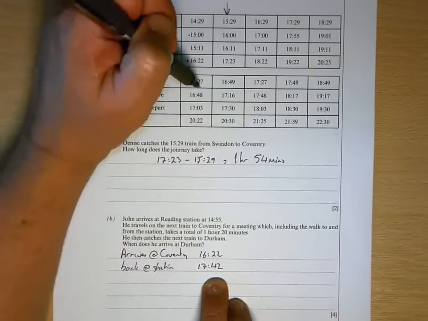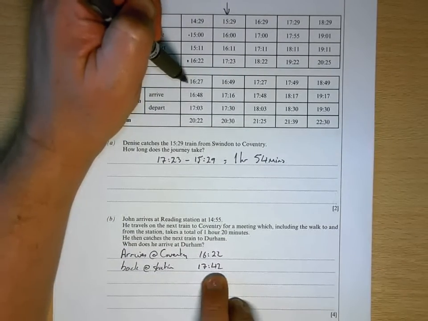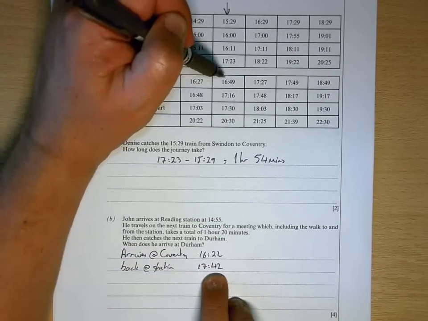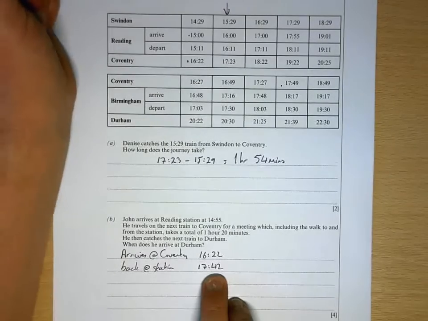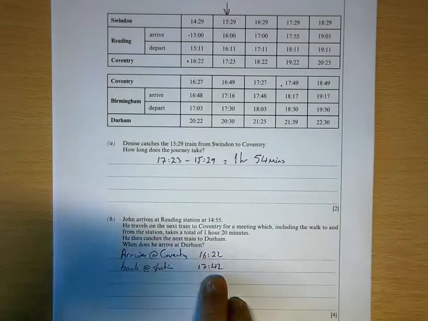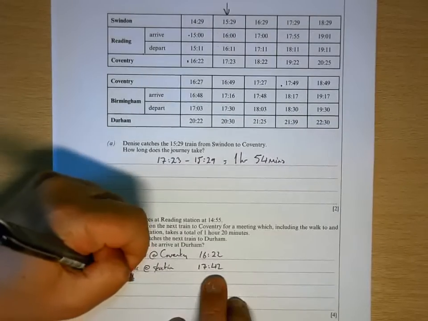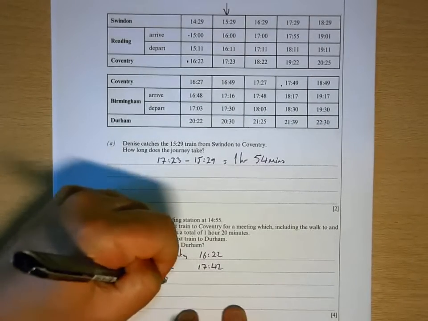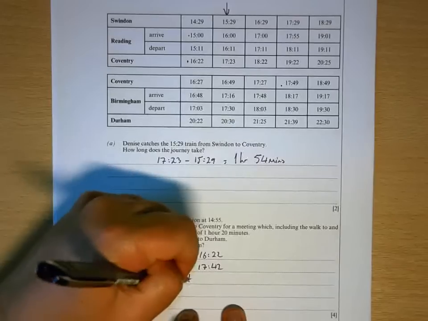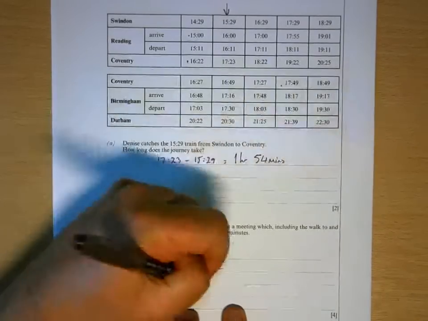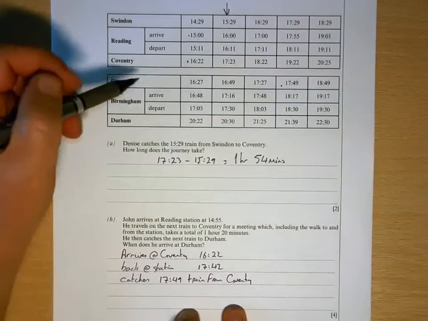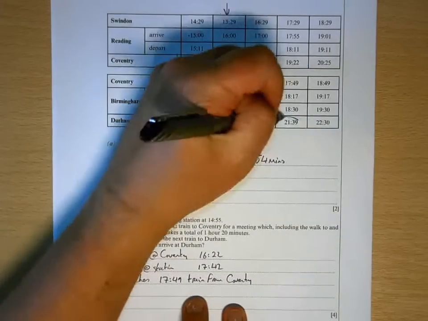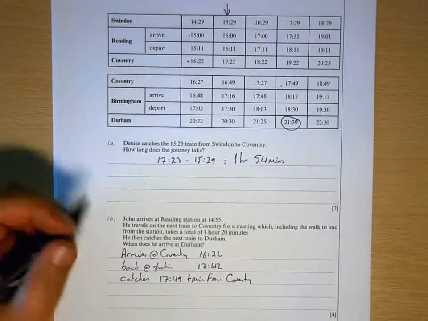So the 17:42, that's when he gets to the station. So he's missed that one, he's missed that one, he's missed that one, but he's there in time for that one. So he catches the 17:49 train from Coventry, which arrives in Durham at 21:39.